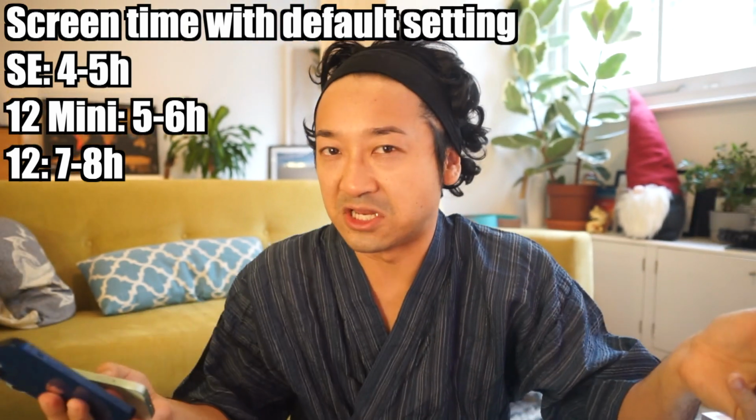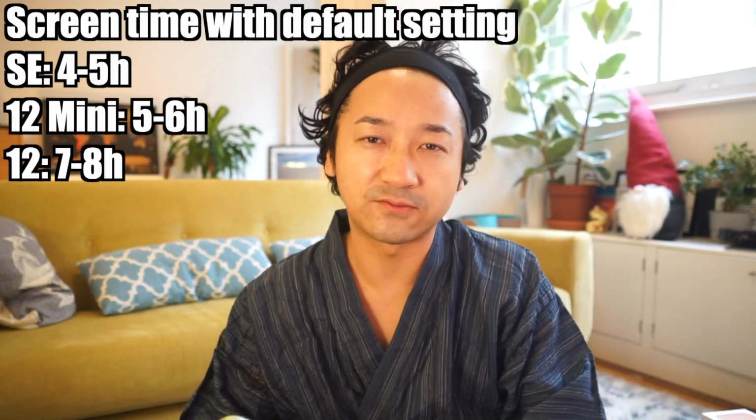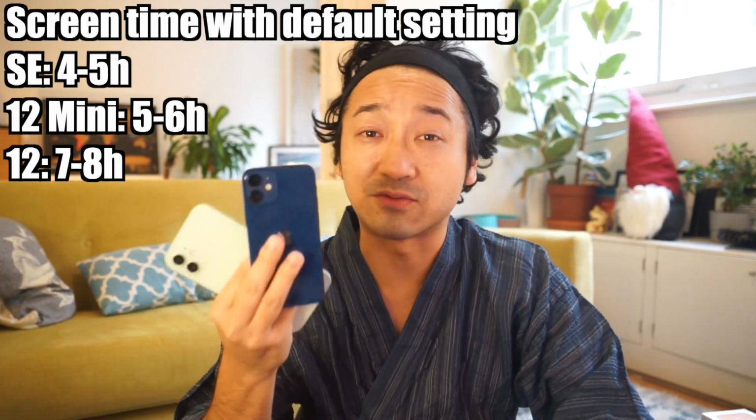Of course, it depends on the person, right? Like how you use the phone, whether you use 5G or not. And I don't use 5G, so all the tests were done with 4G LTE. So those are my screen times with default settings. But if you optimize your battery settings, you can actually make it longer. So let me teach you one of my favorite settings to maximize your battery life. Because maybe if you do so, you don't really need to buy a new one, so you can save money. Okay, let me show you.